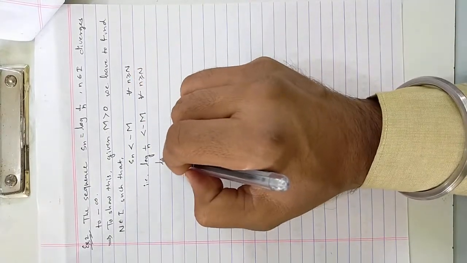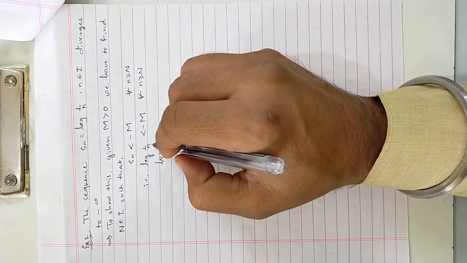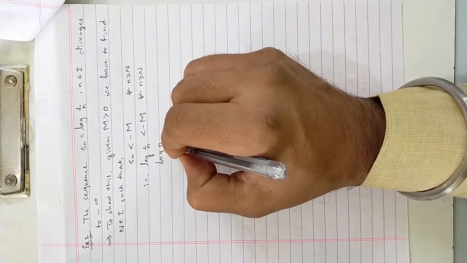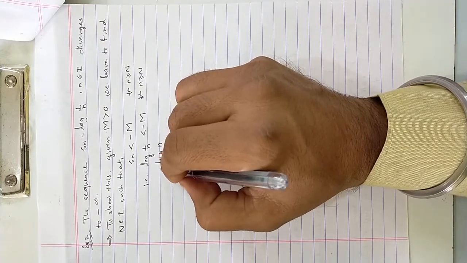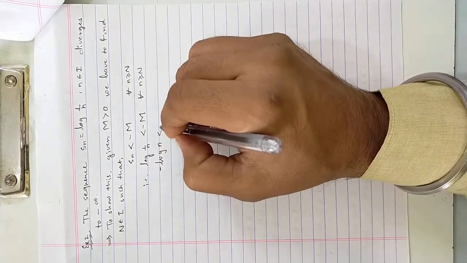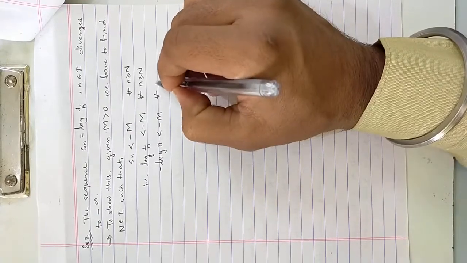It means logarithm of 1 by n is minus logarithm of n, using the property of logarithm.